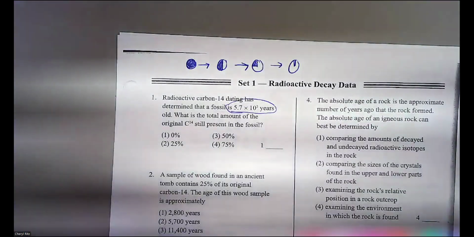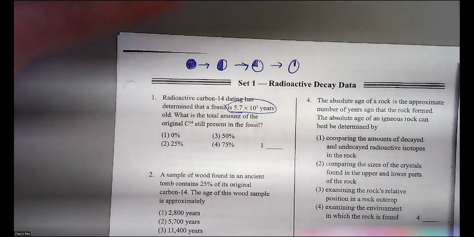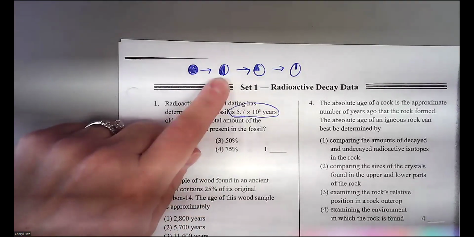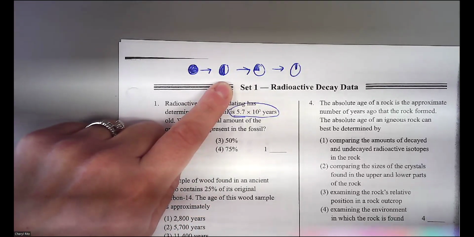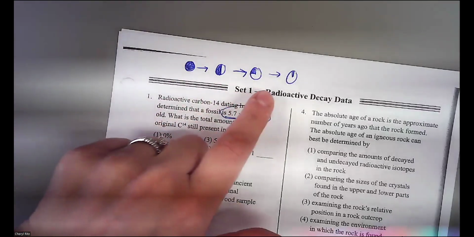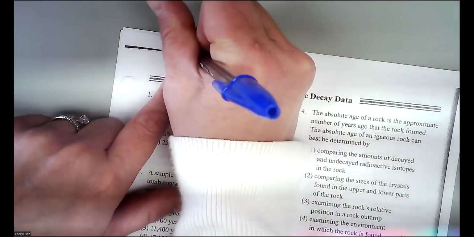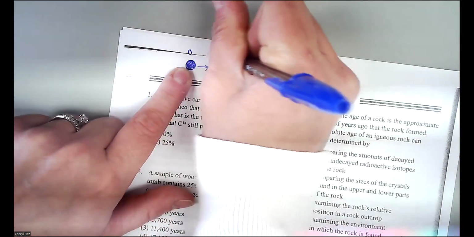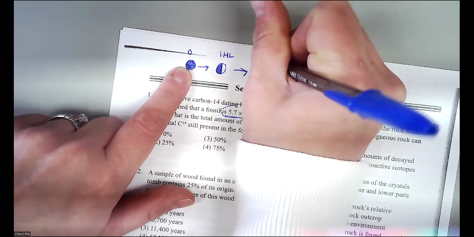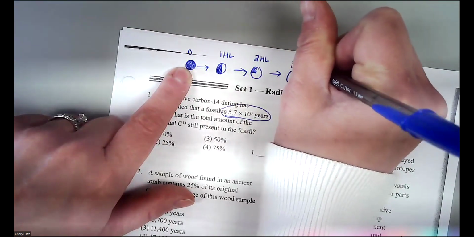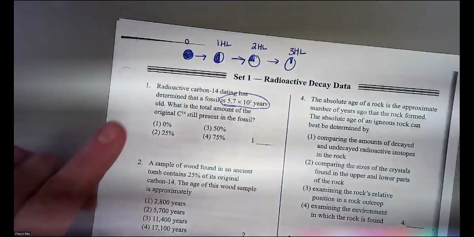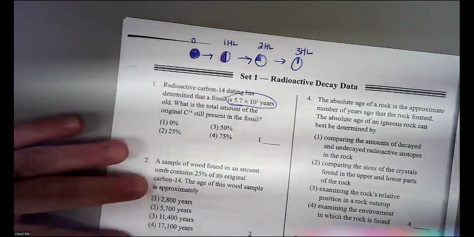So if it's 5.7 times 10 to the 3rd years old, you know it's gone through how many half-lives? 1 half-life. After 1 half-life, it means it's been cut in half once. So that's the 50-50. So remember, if you are using these circles, the first one is 0 half-lives. This one is 1 half-life. This is 2 half-lives, and this is 3 half-lives. Really you're counting the arrows, not the circles, when counting the half-lives.